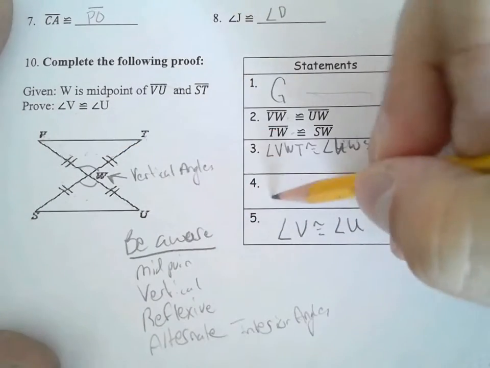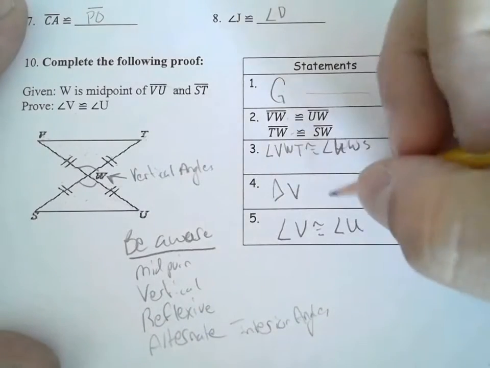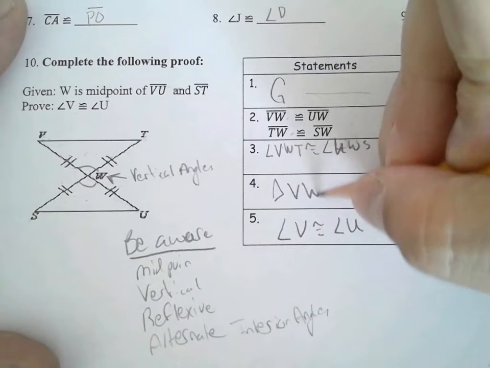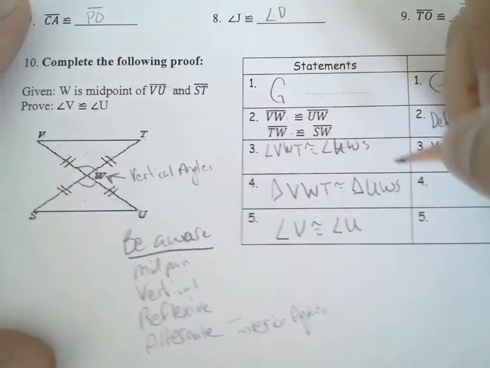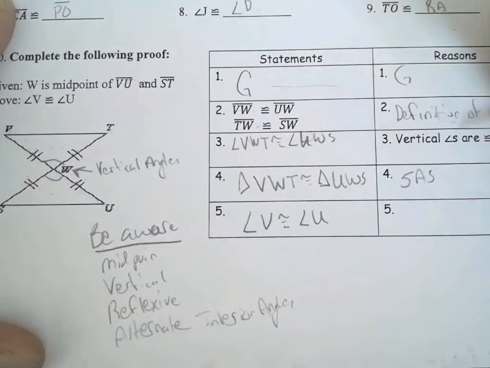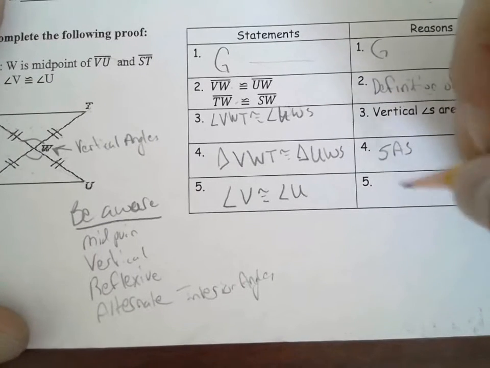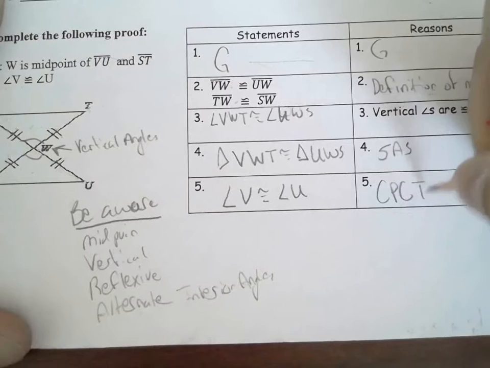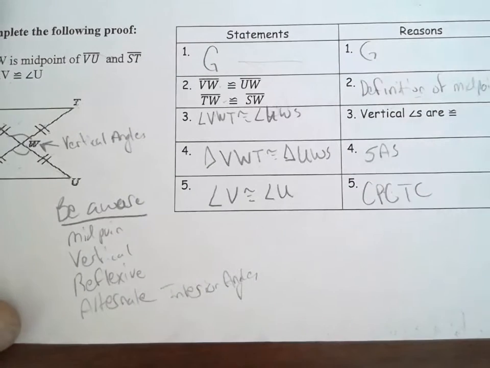So we can now prove these triangles congruent: triangle VWT, just use your angle names, congruent to triangle UWS by side, angle, side. And anytime you want to prove a little piece, everyone's favorite, CPCTC: corresponding parts of congruent triangles are congruent. All it means is all the same pieces of two congruent triangles are congruent.